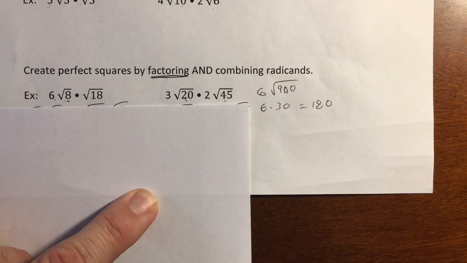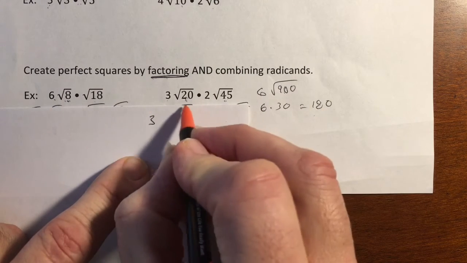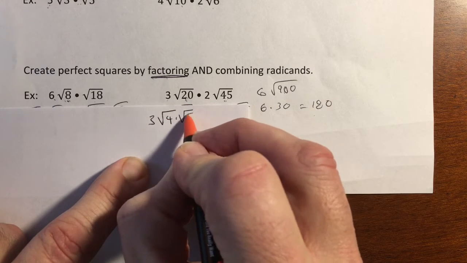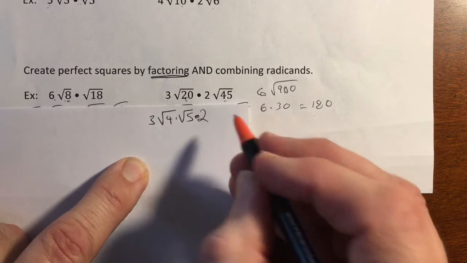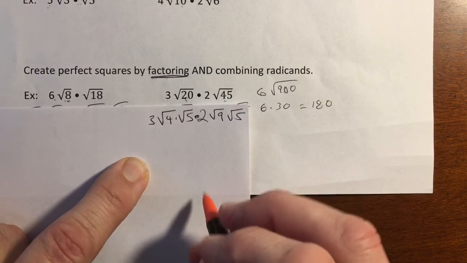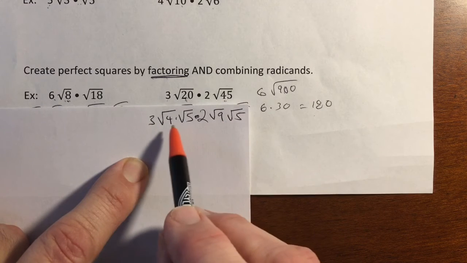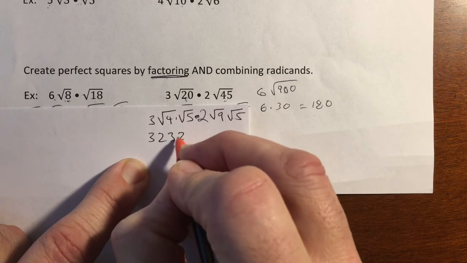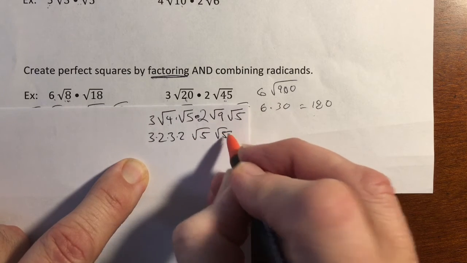So for instance, we can take the 3, and I know 4 times 5 is the 20, 4 being a perfect square. And then the 2, and this can be 9 times 5, again, 9 being a perfect square. Square root of 9, square root of 5. And now I have to take all the numbers that aren't radicals. This becomes a 3, a 2, with this 3 and 2, so I have basically 3, 2, 3, 2, all multiplied. All that's left is square root of 5, square root of 5.